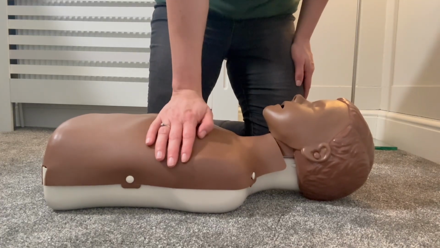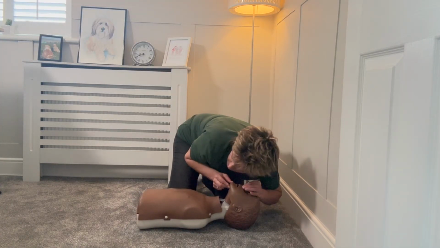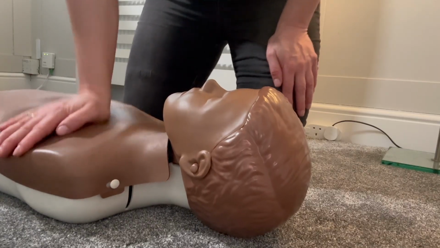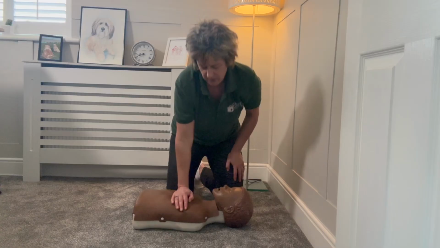Now, when it comes to a compression, make sure that you push down, but you also lift the heel of the hand up to allow the heart to refill. And you just keep on going. 15 chest compressions and 2 rescue breaths.